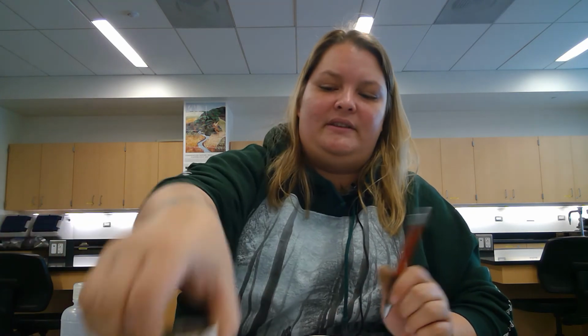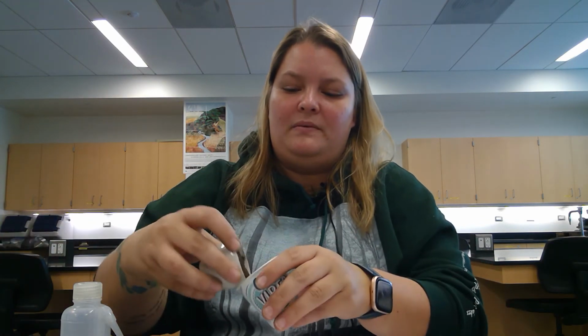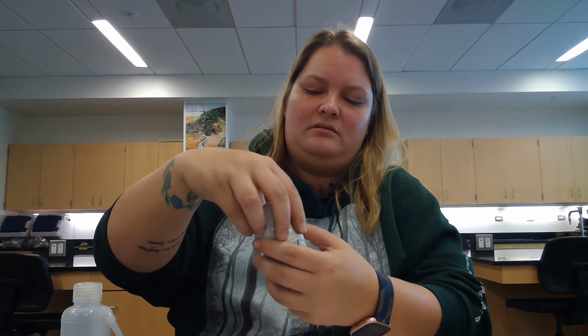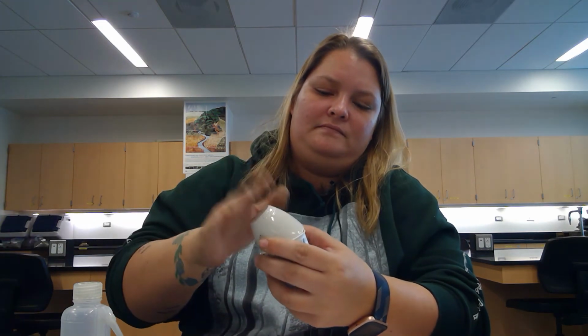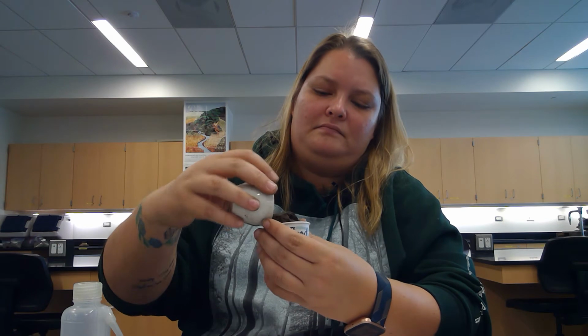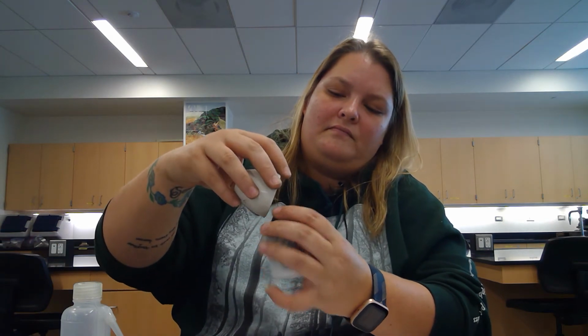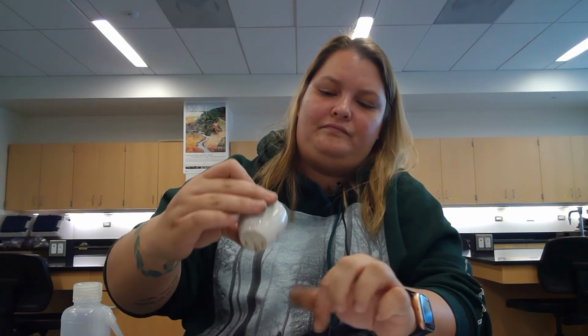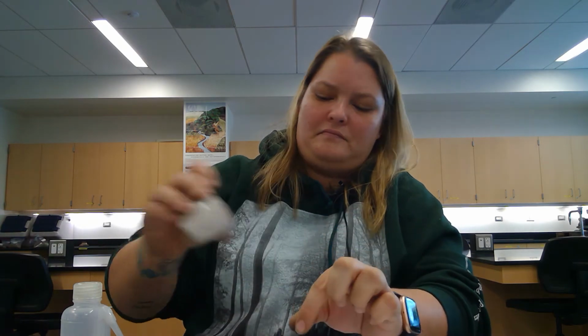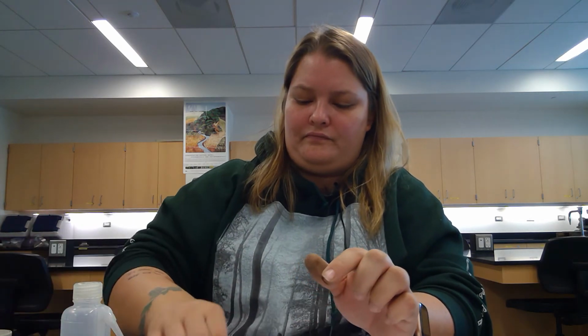Then I transfer this over to the paper cup so that it can go into the oven. All right, there's our cup. It's going to go into the oven.